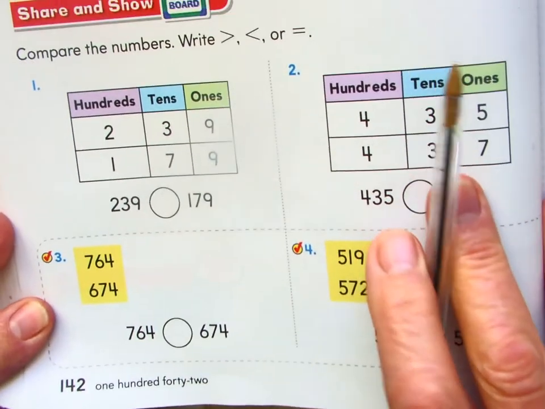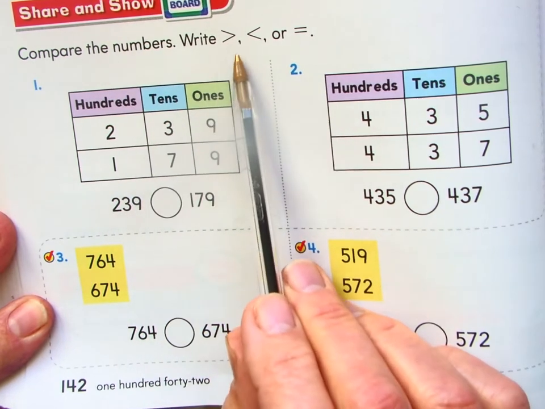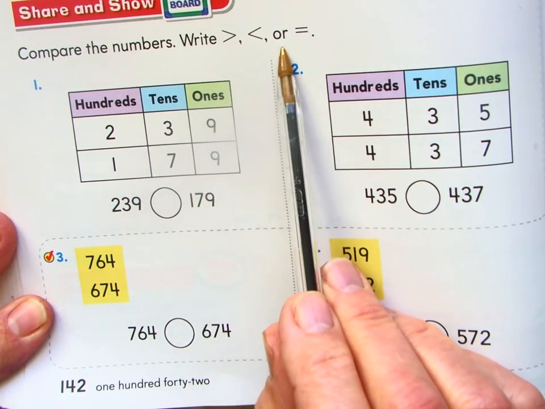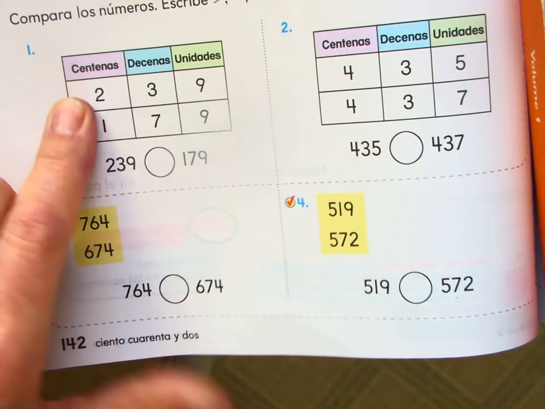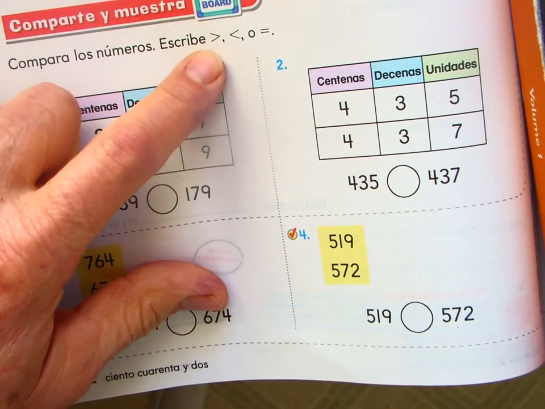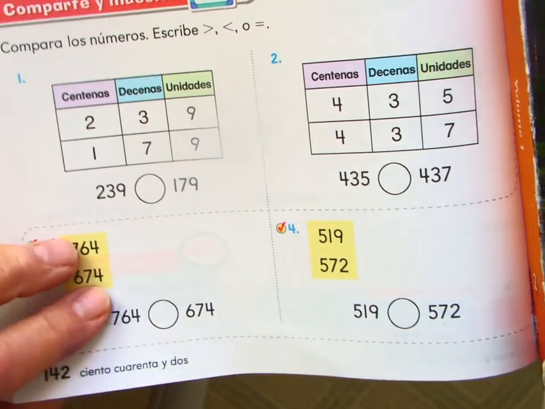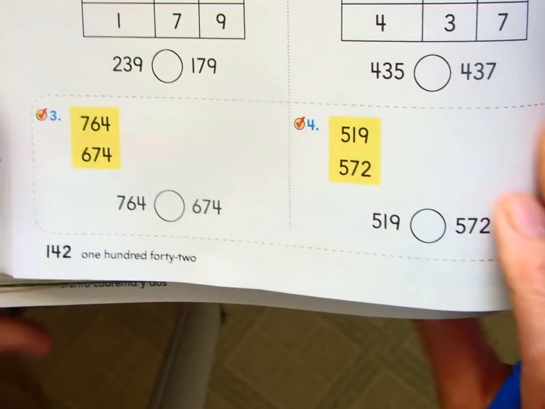Compare the numbers. Write greater than, less than, or equal. Okay, here we go.